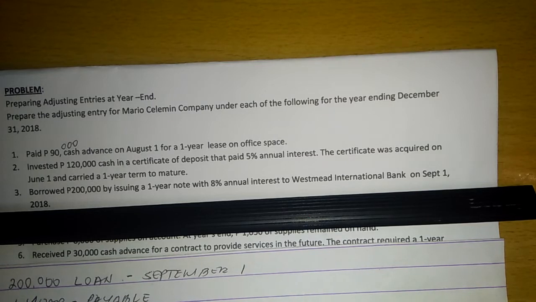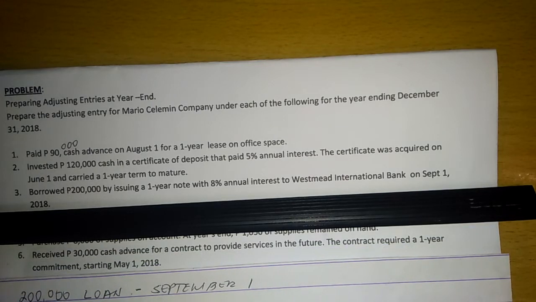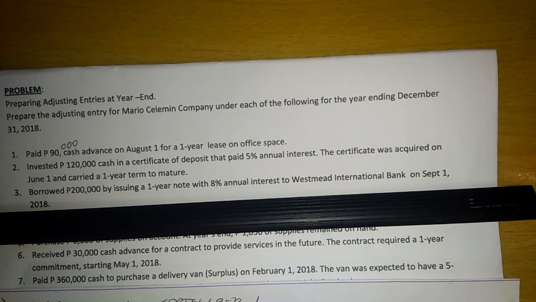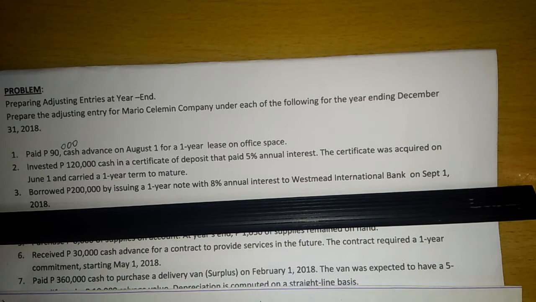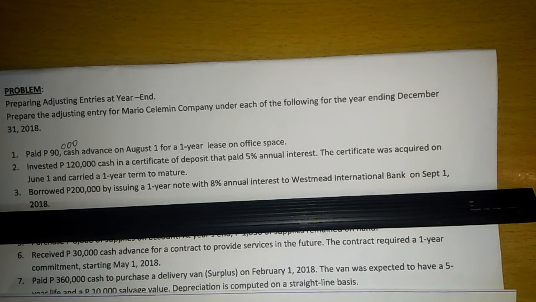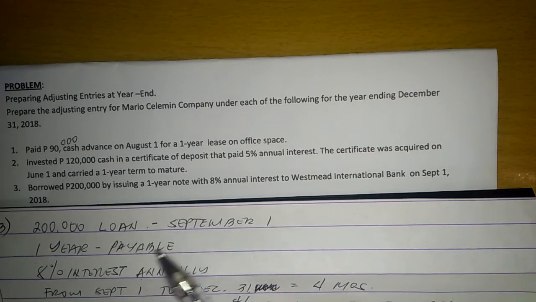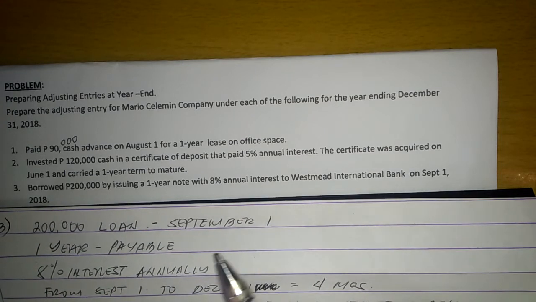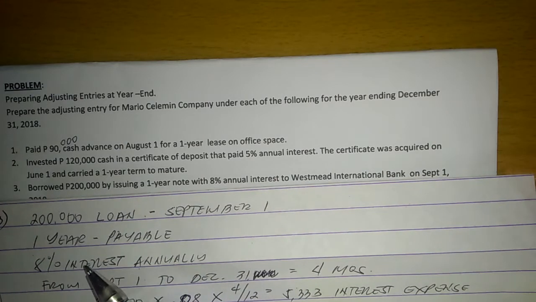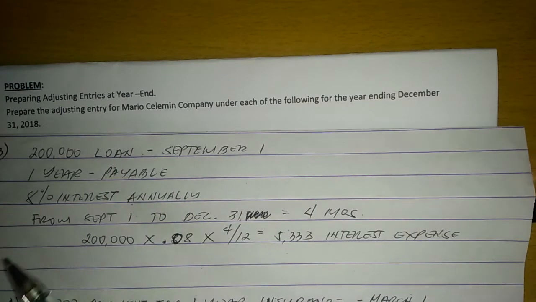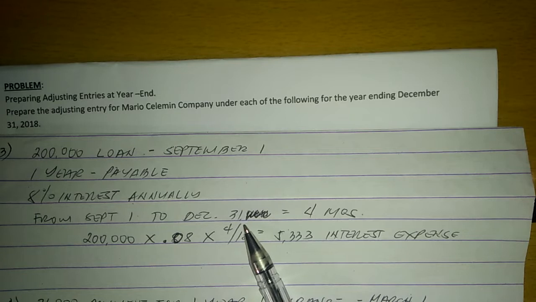Borrowed 200,000 by issuing a 1-year note with 8% annual interest to Westmead International Bank on September 1, 2018. So, nag-loan ng 200,000 on September 1, 2018. Computation: 200,000 loan on September 1, 1 year payable, 8% interest annually. From September 1 to December 31 is a 4 months period.